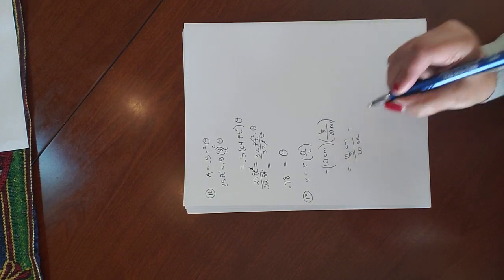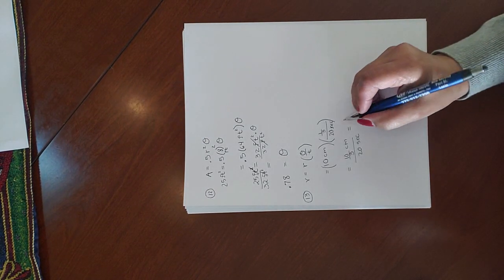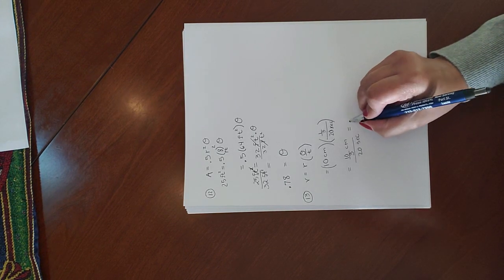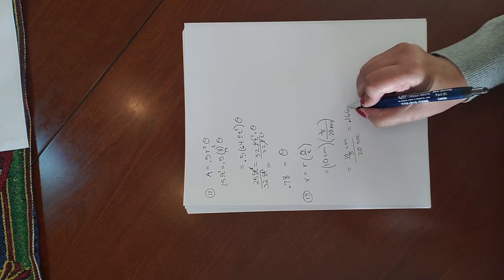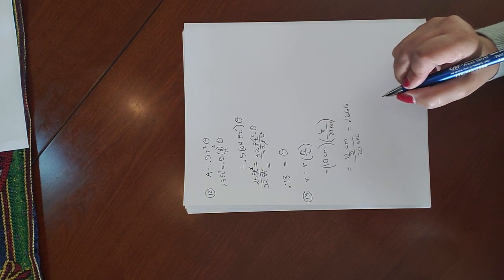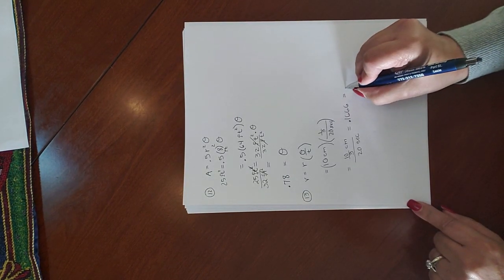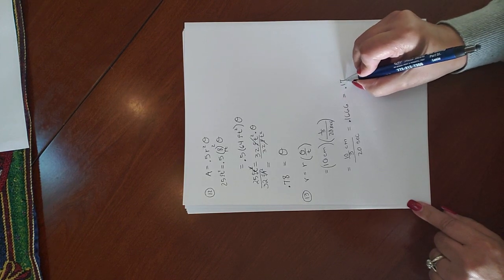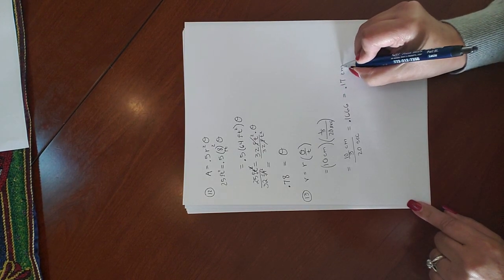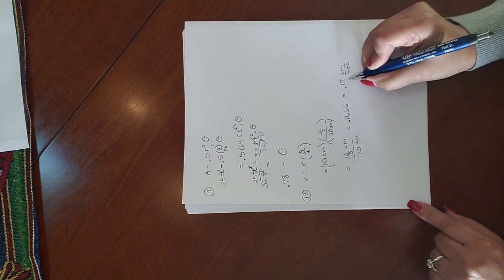And you can go ahead and put that in your calculator. 10/3 divided by 20 is 0.1666, and it actually doesn't say what to round to, so I'm going to round to the hundredths place. The units are centimeters on the top per second. So this is an approximate answer to the hundredths place.